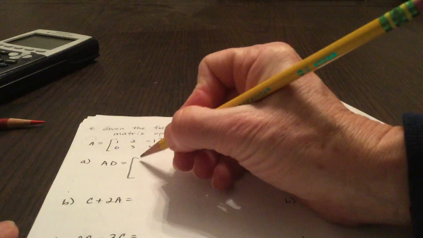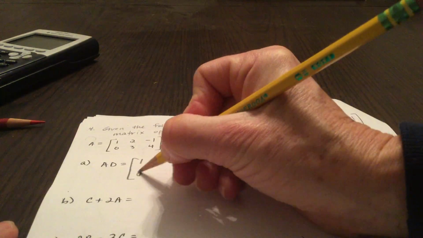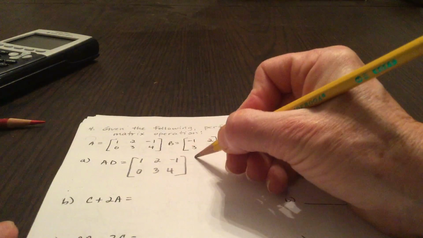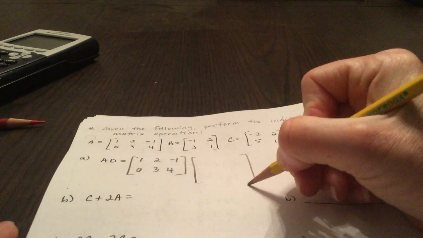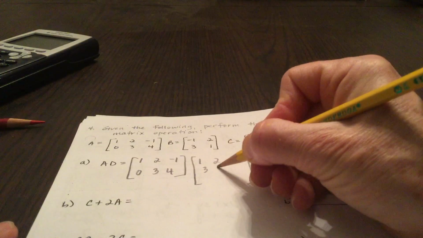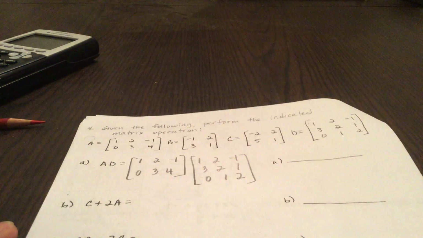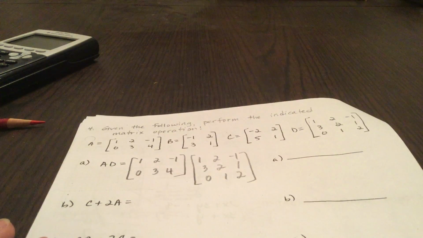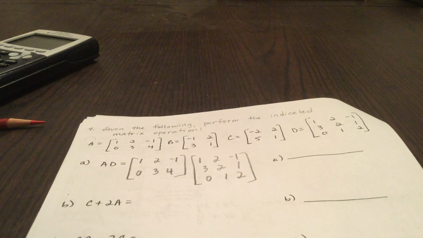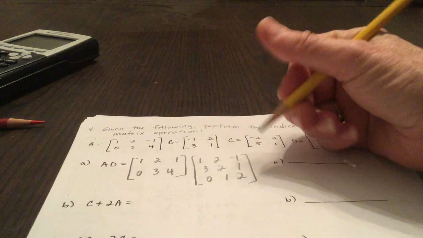Now, I need to check to see if I can even do that. So I'm recopying my matrices. Remember, no work, no credit. So we got to make sure we're showing our work. I hope I copied everything right. This is kind of tricky doing it this way.